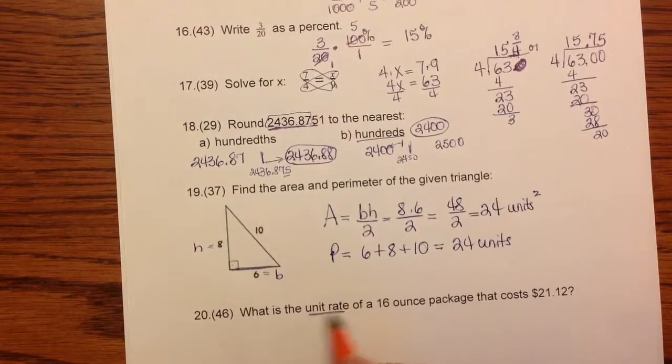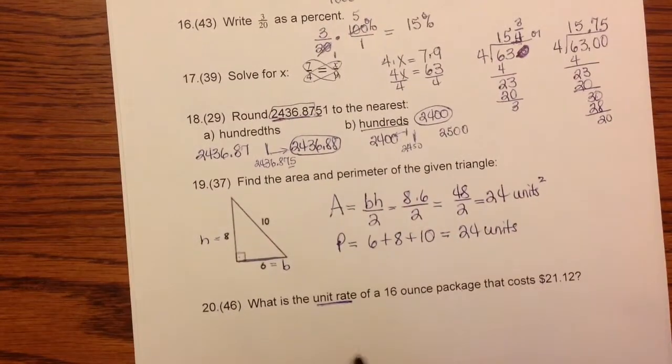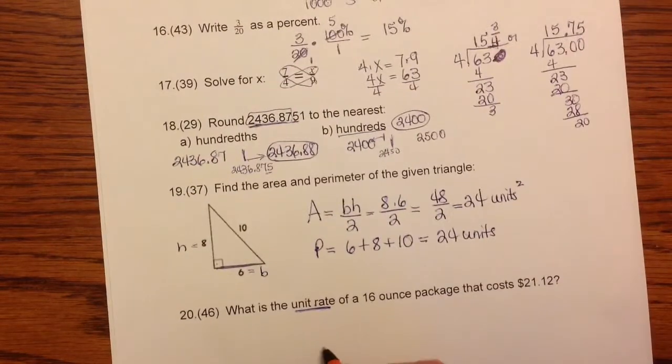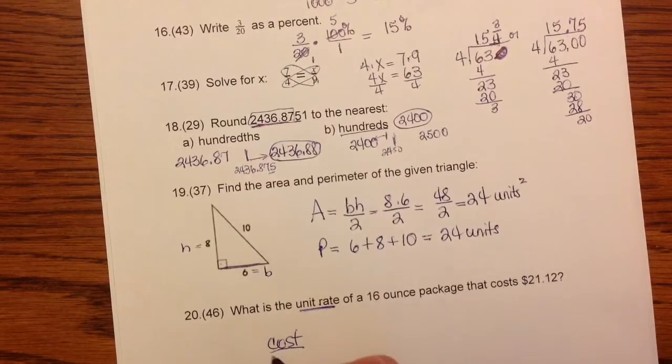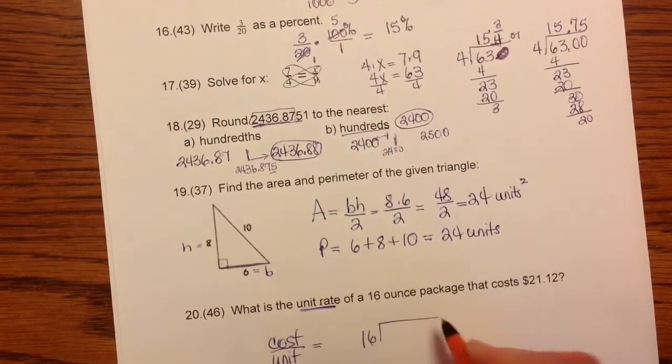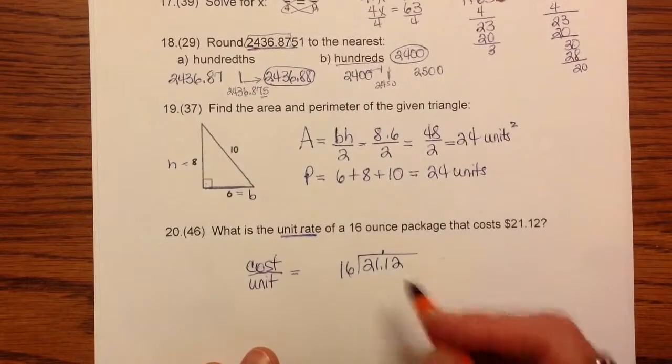Okay, unit rate. We had one of these on the last test: a 16-ounce package that cost $21.12. So the unit rate would be how much it would cost per ounce. So let's take our cost and divide it by the unit, which in this case is our ounces. So we have 16 divided into $21.12. Bring that decimal straight up. Now this is a whole number, so we don't have to move our decimal place.